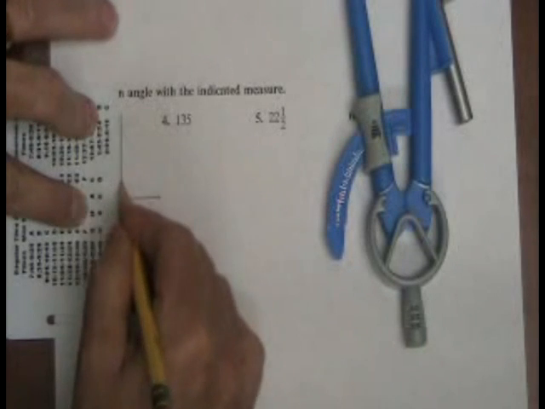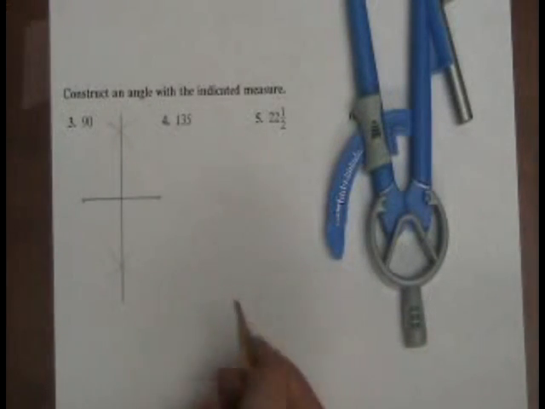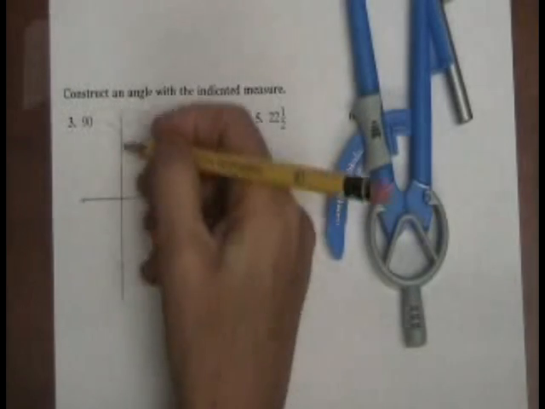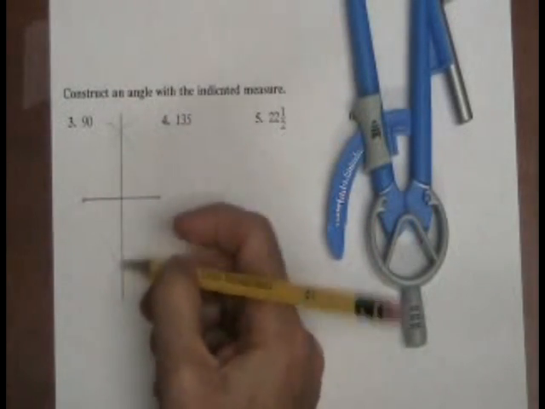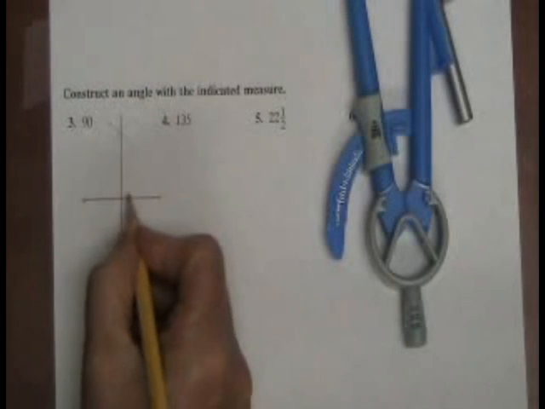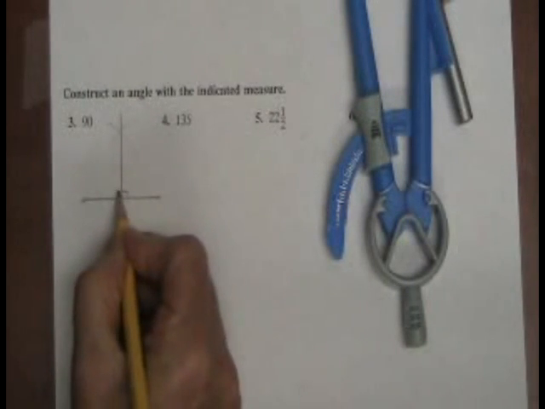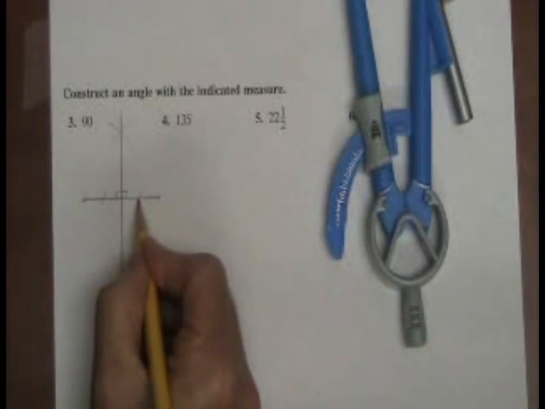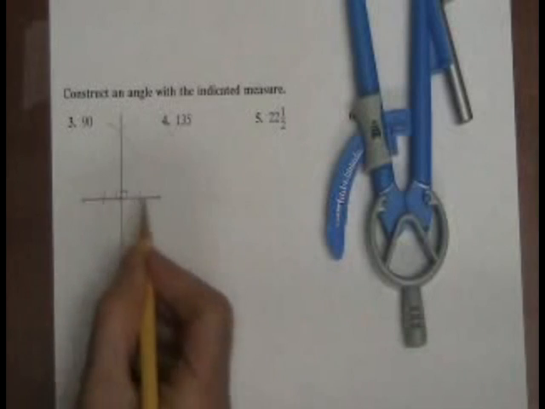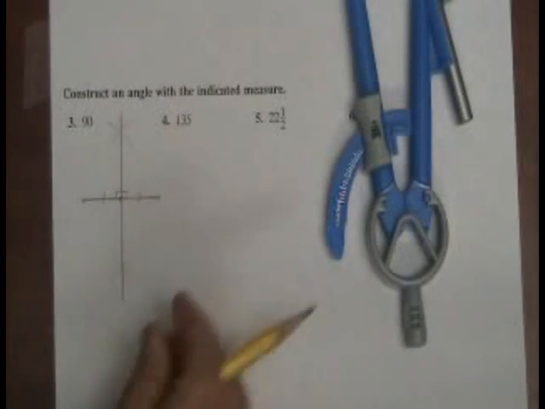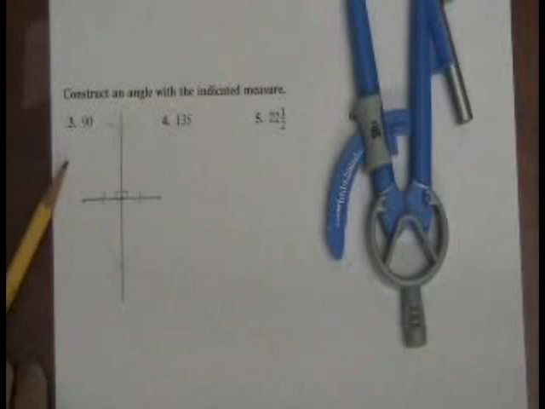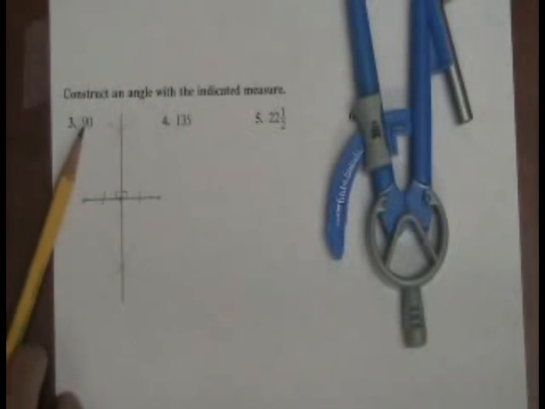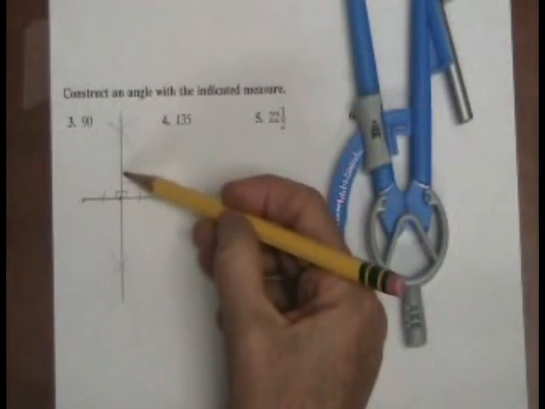Now let's see, let me get this lined up just right. Okay. So there we go. What I know is that this line is the perpendicular bisector of this segment, which means that this is a 90, obviously then this is a 90. What we also know is that this segment is congruent to this segment, which then means that that point is the midpoint of this segment. So we have now constructed a 90-degree angle. There it is, right there.